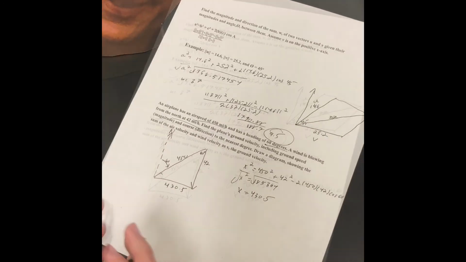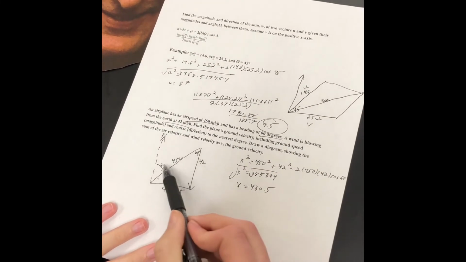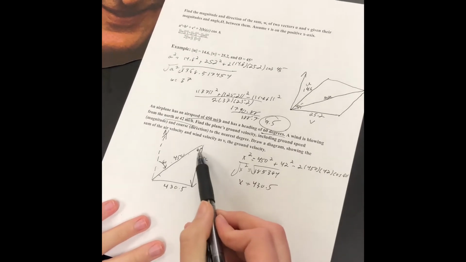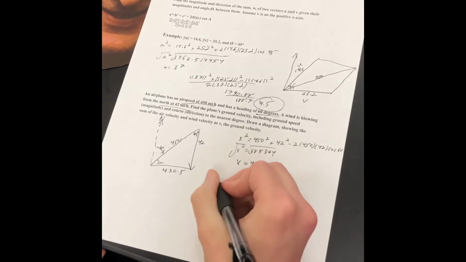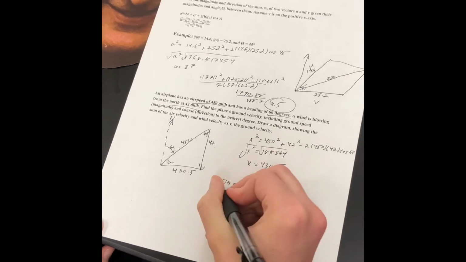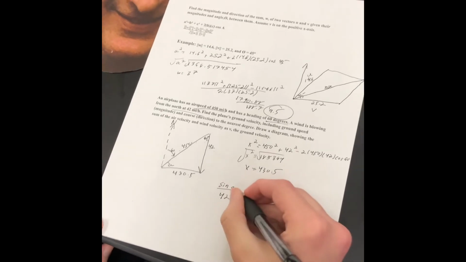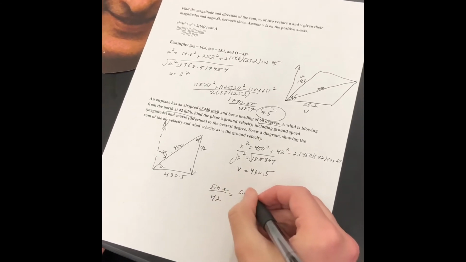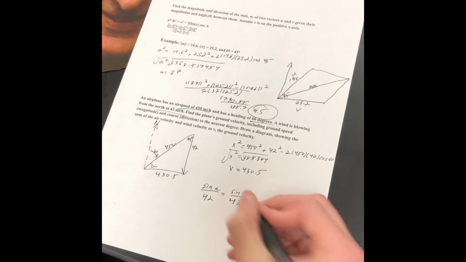And then, all right, so you have to use opposite interior angles, so this also is 60 right here, and you want to find A. So to find A, you do sine of A over whatever is across from it, which is 42, equals sine of 60 over 430.5.